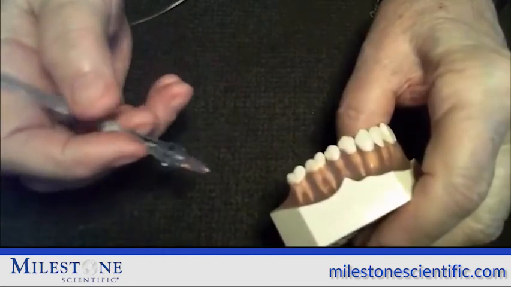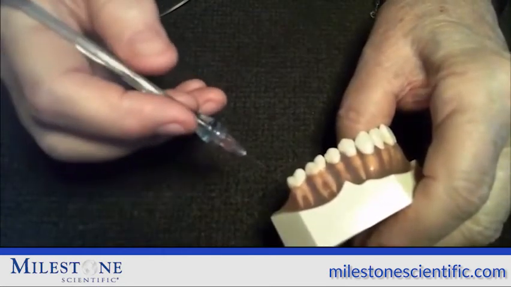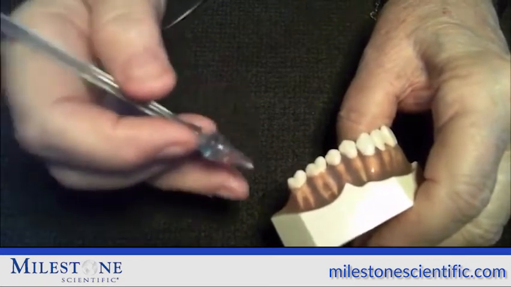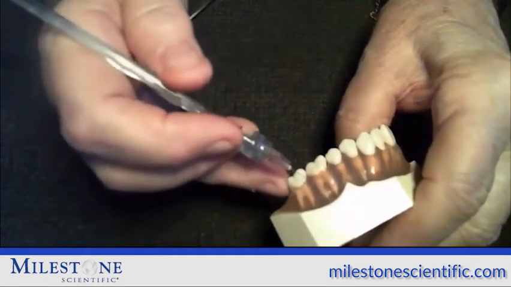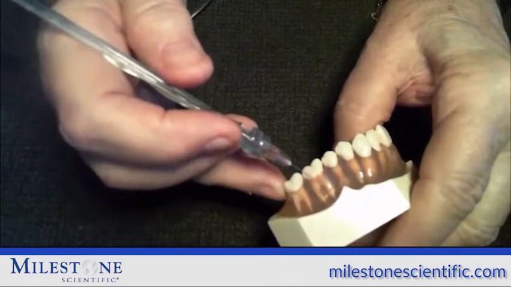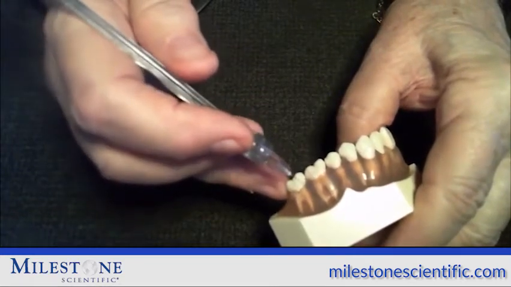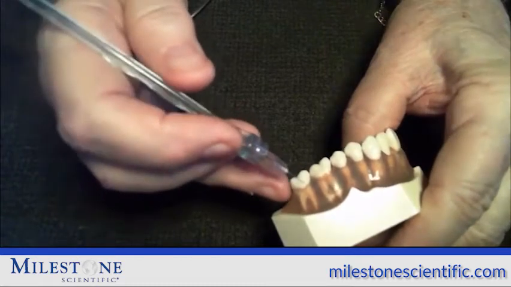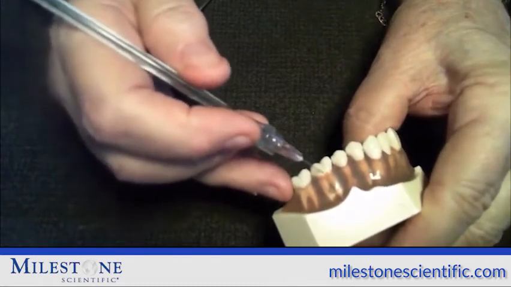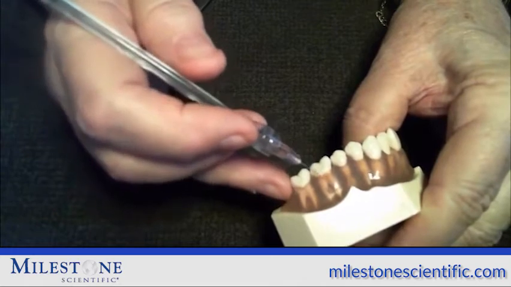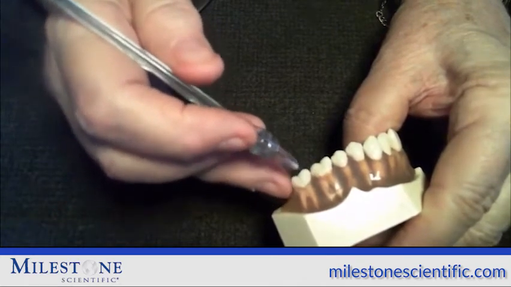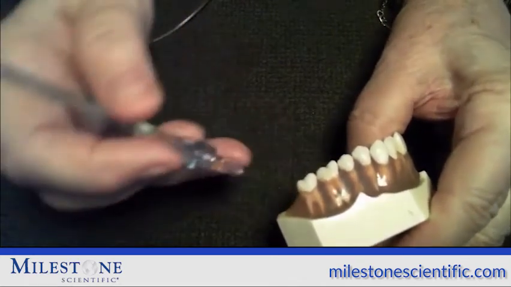This injection is different than the traditional PDL injection in that we're not going to use force or pressure to force the anesthetic down the PDL space to the apex of the tooth to get a short duration of anesthesia. Instead, we're going to put the needle into the sulcus and move it down until we reach resistance and then let the anesthetic flow into the bone around the tooth.